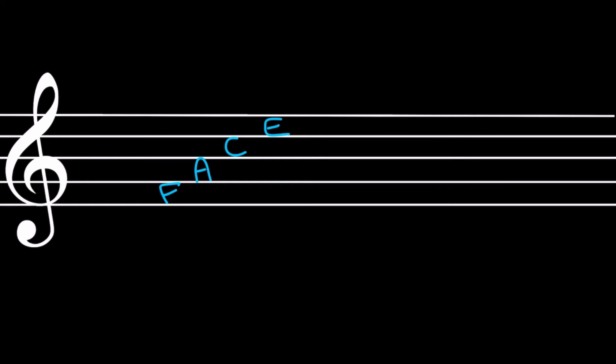Here's one way to remember all of these notes. So all the space notes on the treble clef actually spell face, F-A-C-E, going from bottom to top. That means the first note on the first space is an F. On the second space, that's an A. On the third space, that's a C. And on the fourth space, that is an E. You can use face to figure out the other notes on the lines of the treble clef as well.